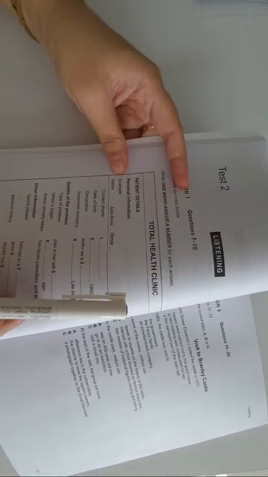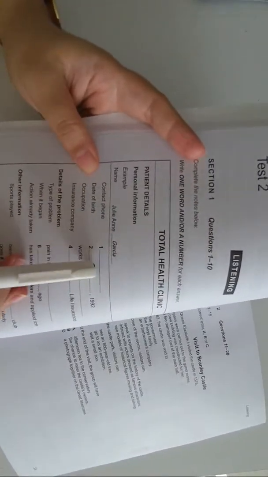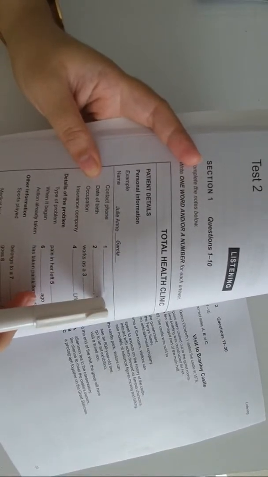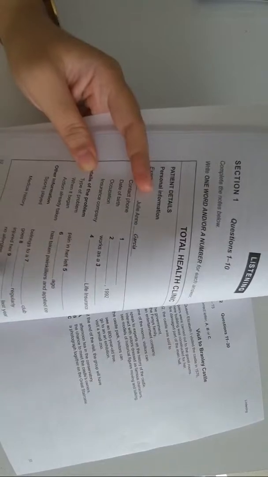Wait a second. How about this one? Actually, you can see it's about a health clinic. They're gonna ask you about phone, right? So what you need to do is to listen and to write down the number as well. Okay, date as well, the name of something.